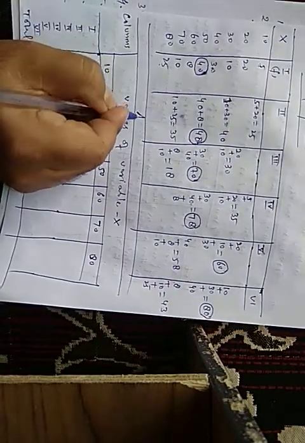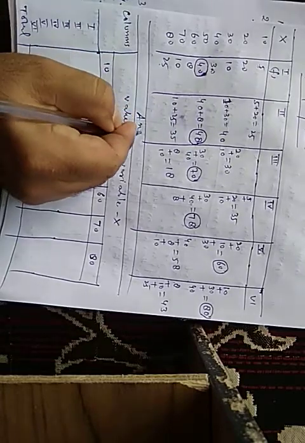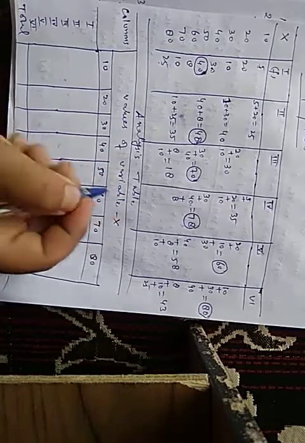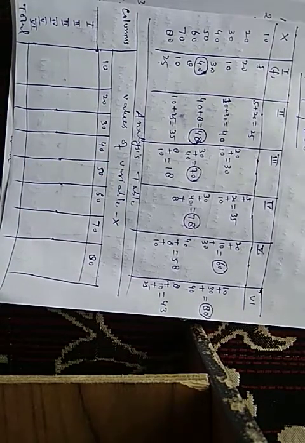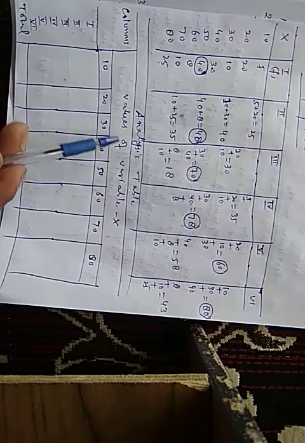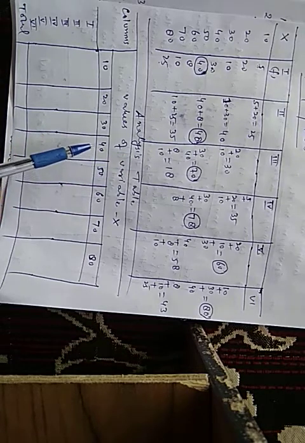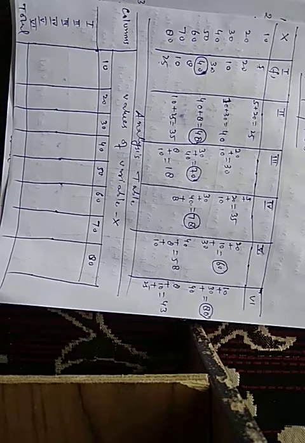Now in the analysis table, we have to make use of tick mark for the highest frequency against the value of variable in the given column.